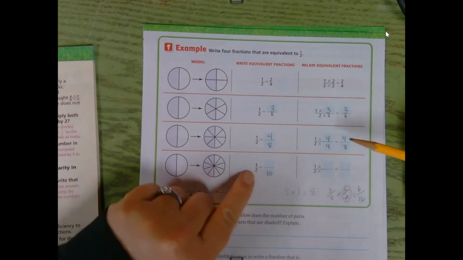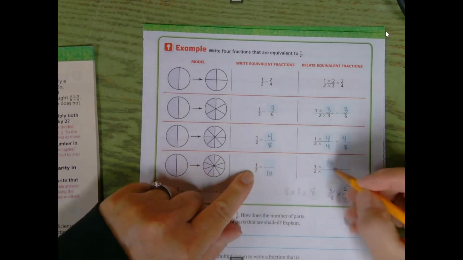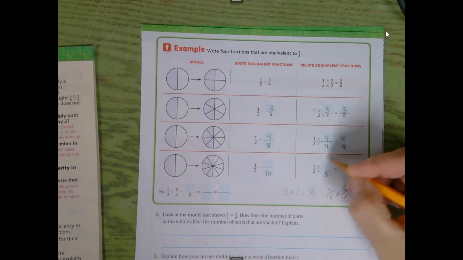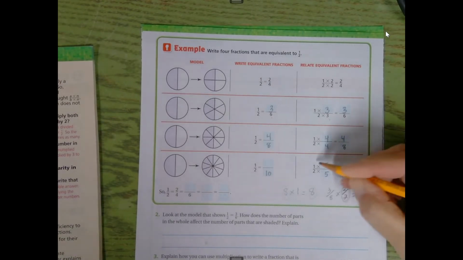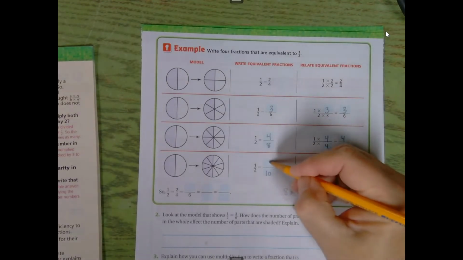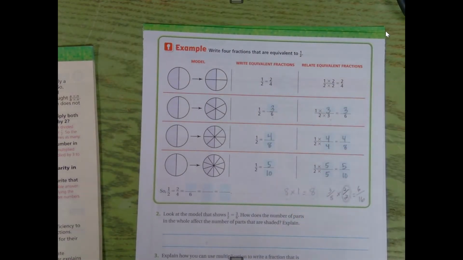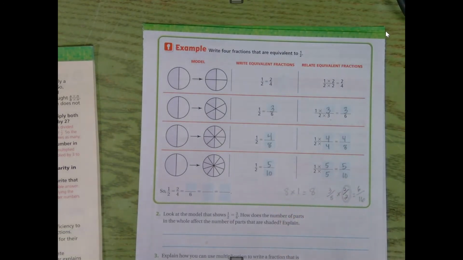So I want you to think to yourself, 2 times what number is 10? The answer is 5. So if we multiply by 5 on the denominator, we have to also multiply by 5 to the numerator. And 1 times 5 is 5. You could also see that 5 is half of 10, so you know that 5 tenths is equal to 1/2.